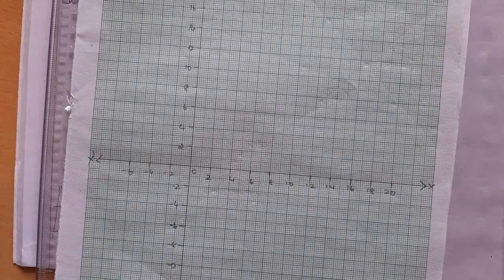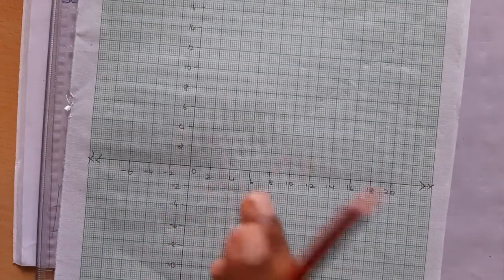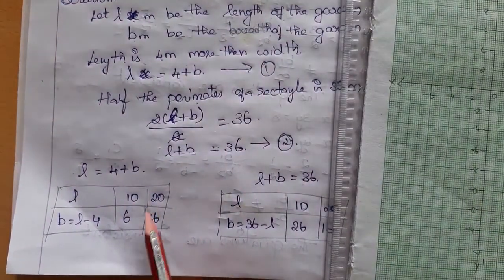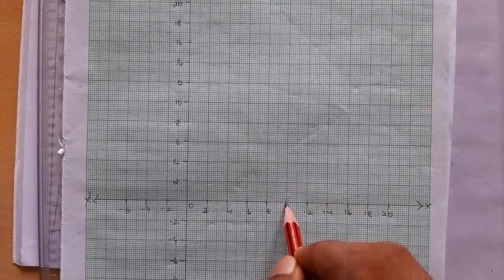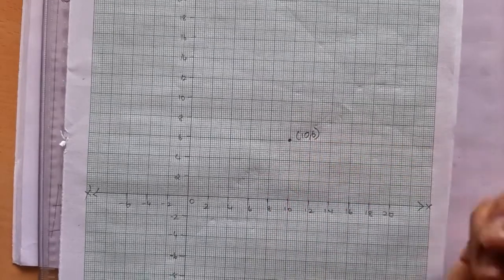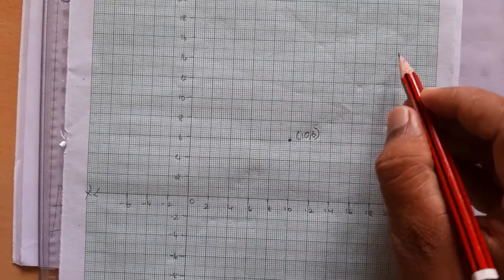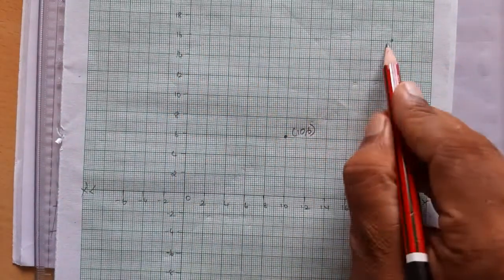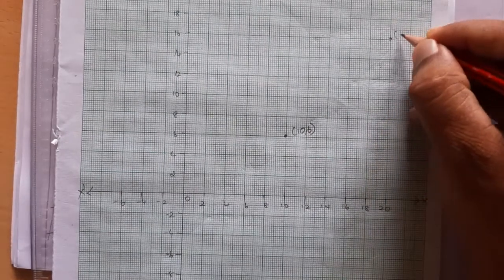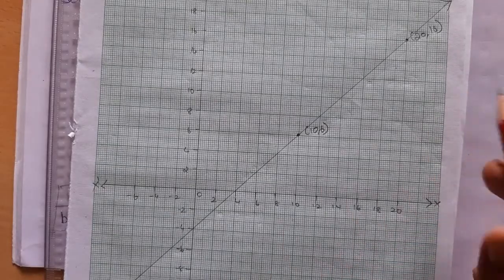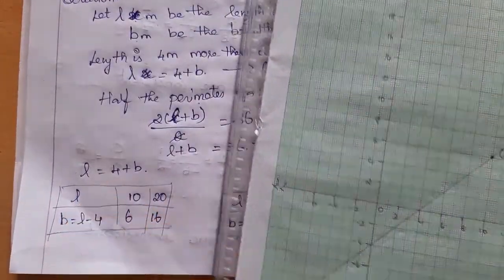So in the graph I consider 2 units on the x and y axes. So let x be the length and y be the breadth. And here are the points 10, 6 and 20, 16. Here is the 10, 6 point. Here the 20 and here the 16, right? Draw a line. So after drawing the line, mention the equation. The equation is L is equal to 4 plus B.